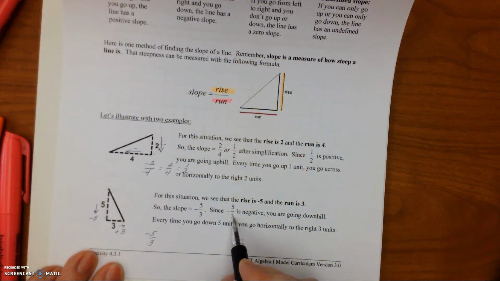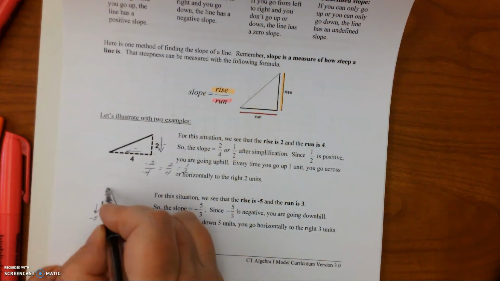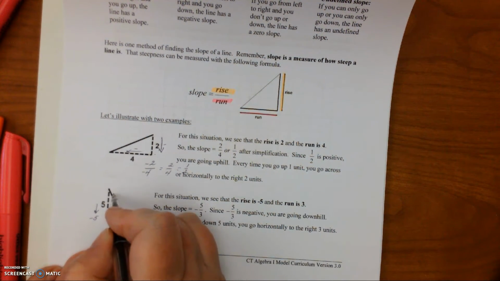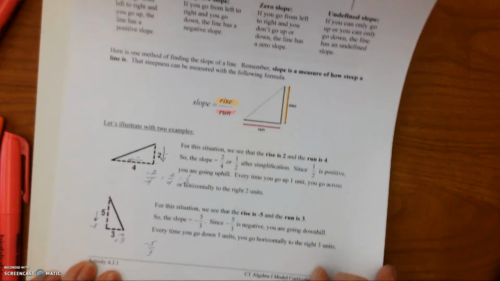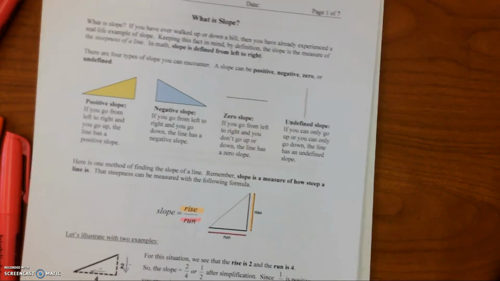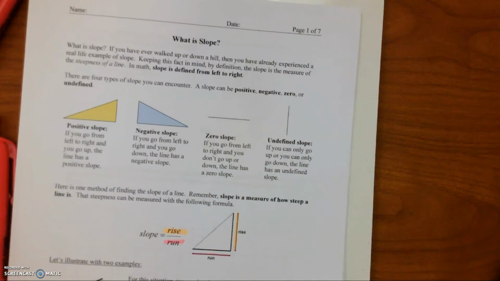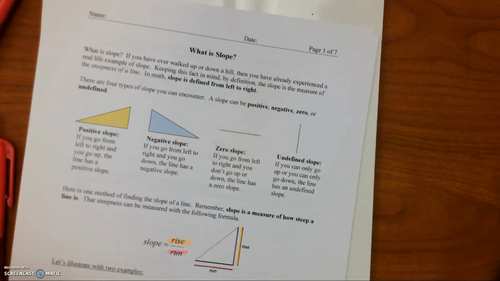Since -5 over 3 is negative, you are going downhill. So this is a negative slope. Okay, so this is negative. Every time you go down 5 units, you go horizontally to the right 3 units. Okay, so this is the first page. If you need to pause it for a minute and go to the next page, that is okay too.